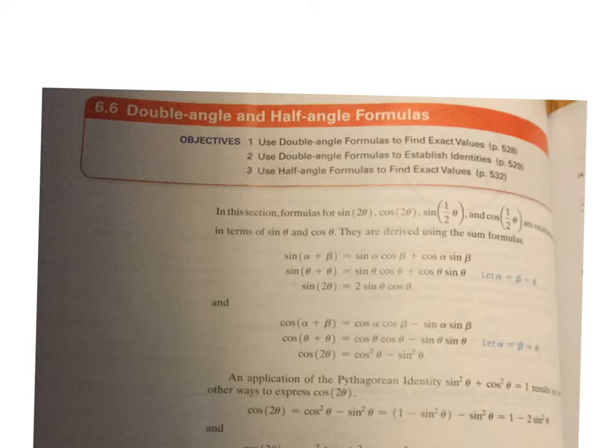Now let's see what happens when we play the same trick with the cosine addition law, cosine of alpha plus beta. Remember how there's a minus here, whereas with the sine addition law there was a plus, so there's that switcheroo. Up there we had different functions, sine, cosine. Down here we had the same function, cosine cosine, sine sine. Anyway, we do the same thing.